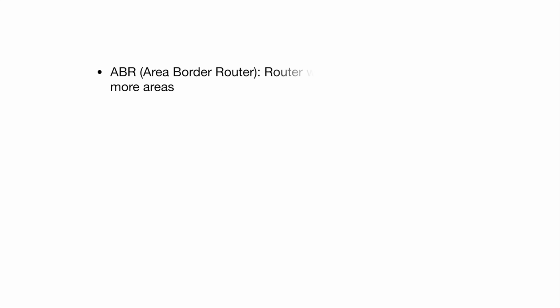Let's take a look at more terms that we need to be familiar with. The first is the ABR, the area border router. This is a router with interfaces in two or more areas. This is something we'll be using to connect an area to the backbone area. The ABR will have one of its links in the backbone area, which is area 0, and other interfaces in different areas. So this will act as a proxy.